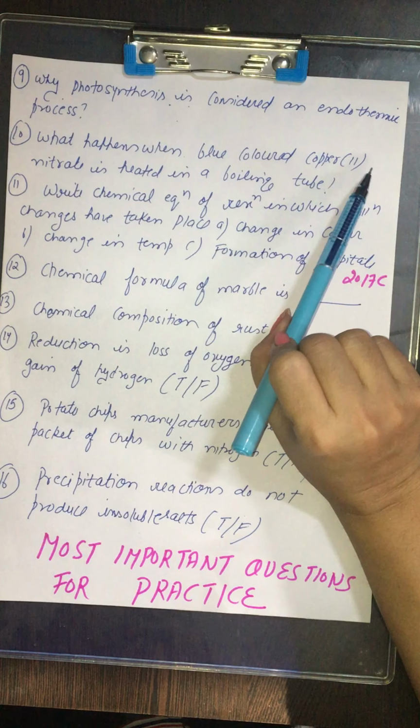Now in the china dish, copper powder, the brown colored copper powder has been taken. आपको बताना है when you heat up this copper powder, what will be the color of the product which is formed. Give equation involved. Can we convert product back to the reactant? और इस particular part का equation भी, when we can convert the product back to reactant, क्या equation involve होगी, you need to mention that.